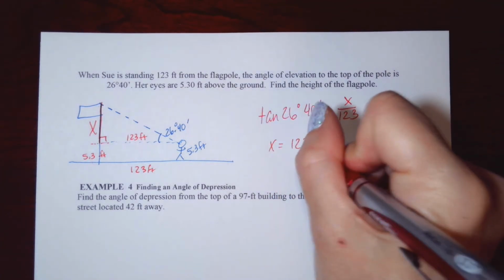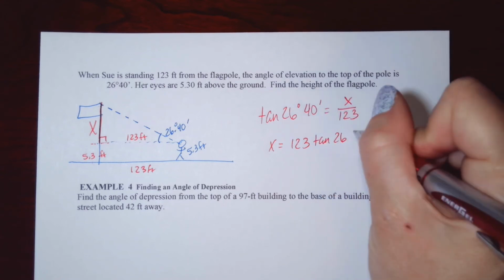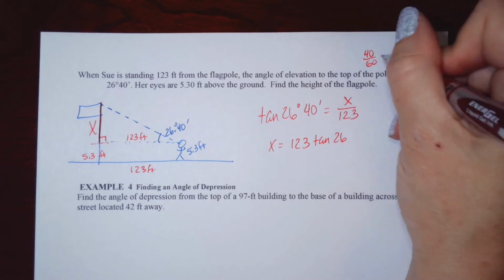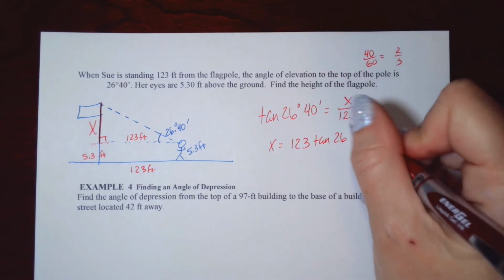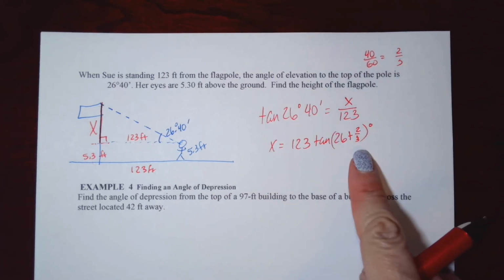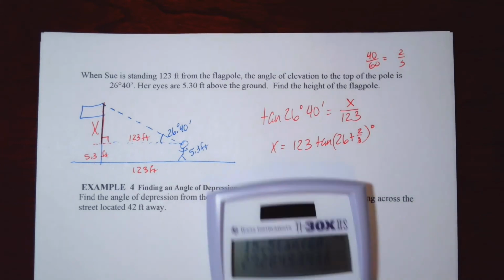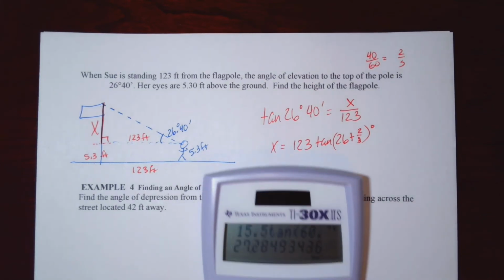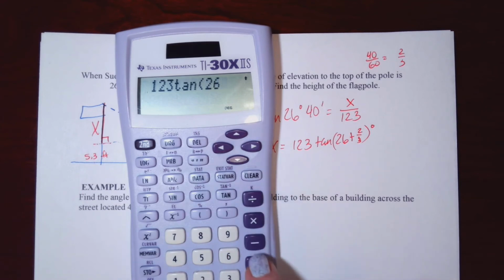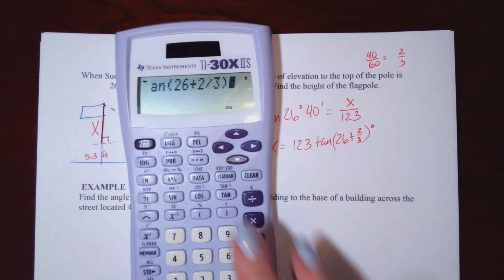X is going to be 123 times the tangent of 26. And remember that we already simplified 40 over 60. That simplifies down to 2/3. So 26 plus 2/3 degree. I am not rounding that off. Remember, we're not going to round in the intermediate steps. We don't make that 26.6 degrees, because that's going to give us an invalid answer. So when I plug that into my calculator, I've got 26 plus 2/3 of a degree.